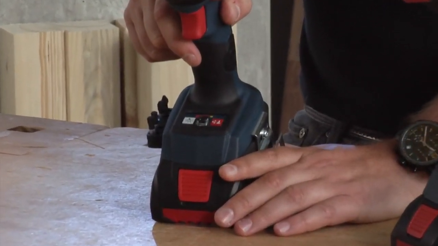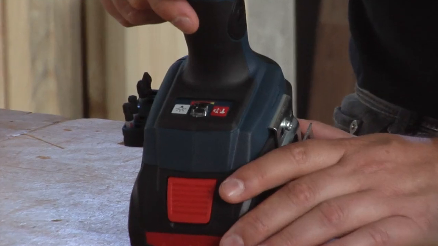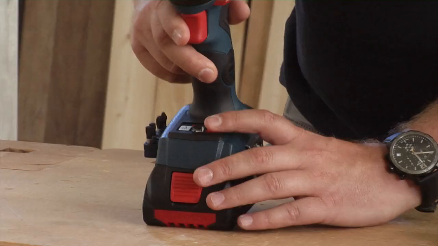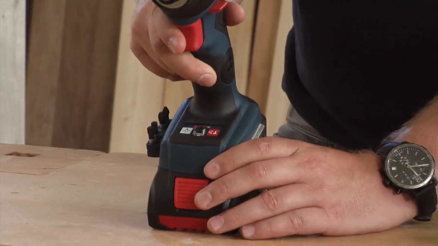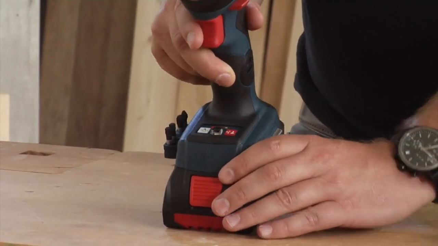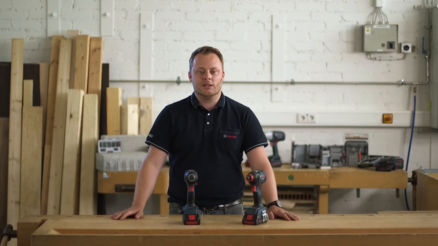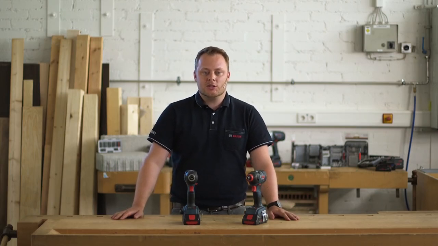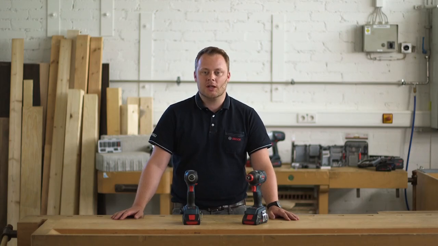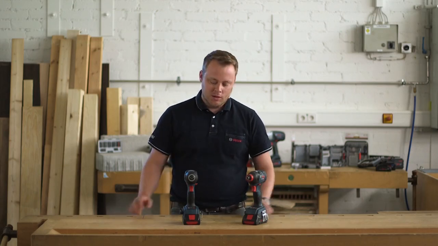At the same time, you'll have a stroke rate between 0 and 2300 per minute. Another press of the red button will switch you over to the second speed setting. This is indicated by two LEDs lighting up. In the second setting, the impact driver has a speed of 0 to 2300 revolutions per minute and a stroke rate between 0 and 3400 per minute.